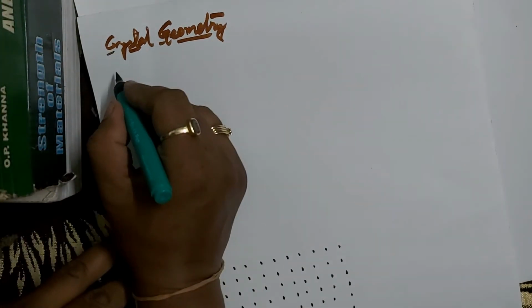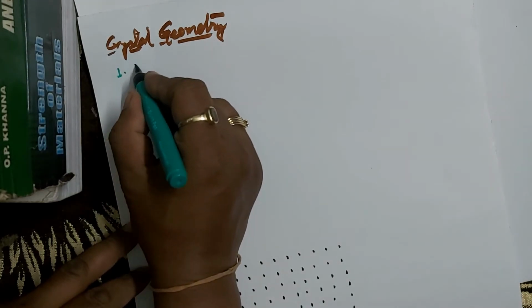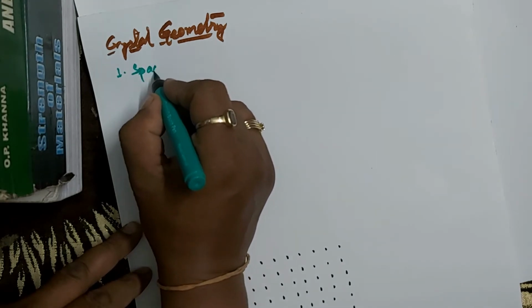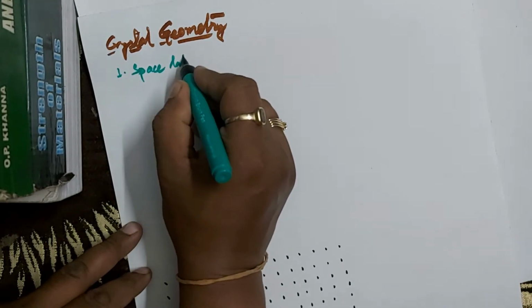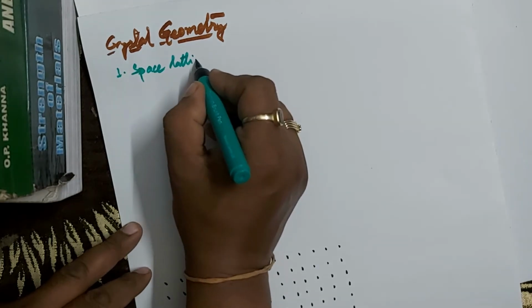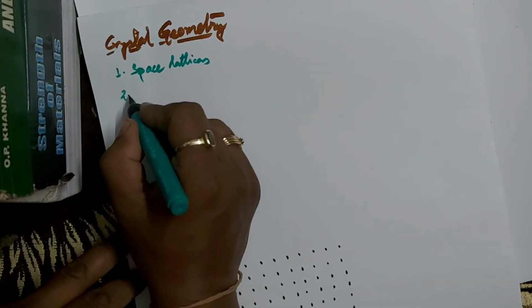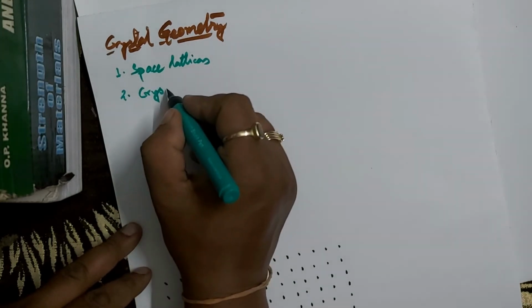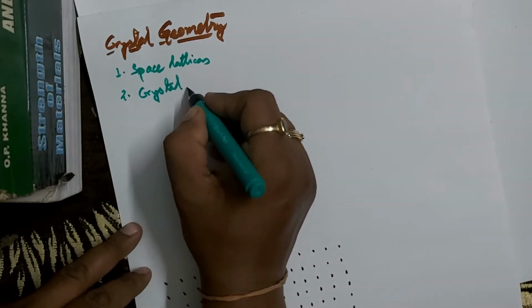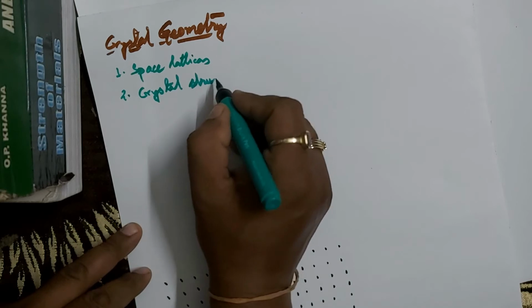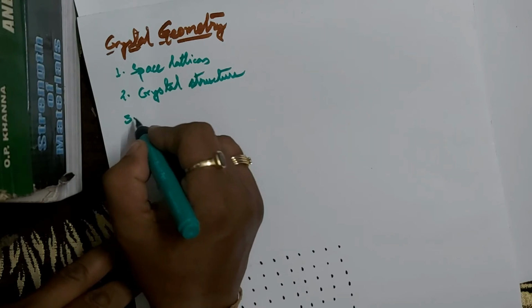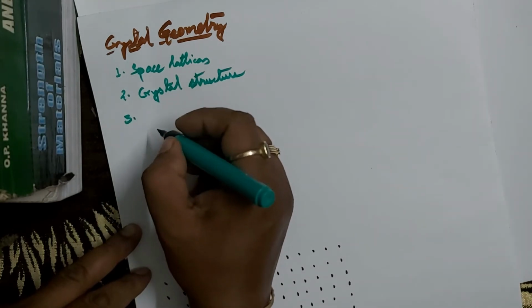So in crystal geometry, we have to learn about three different topics. These are number 1, space lattices, number 2, crystal structure, and number 3, crystal directions and planes.